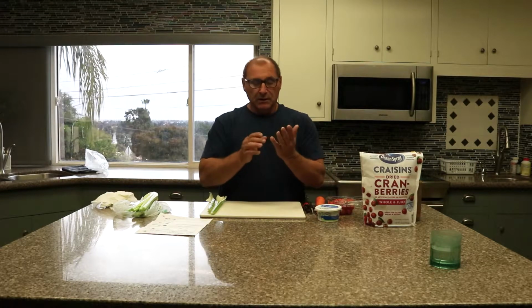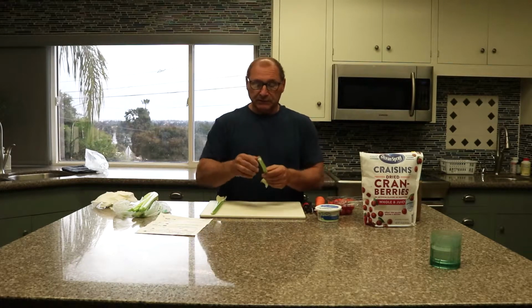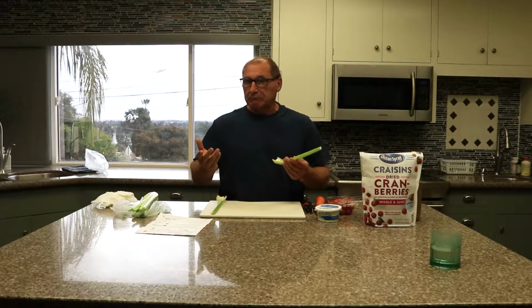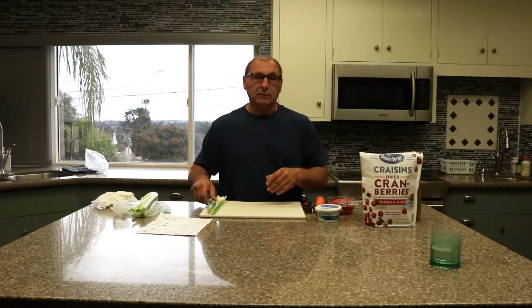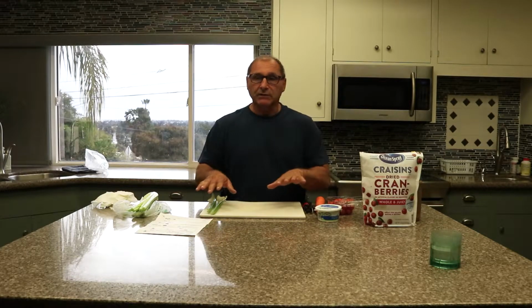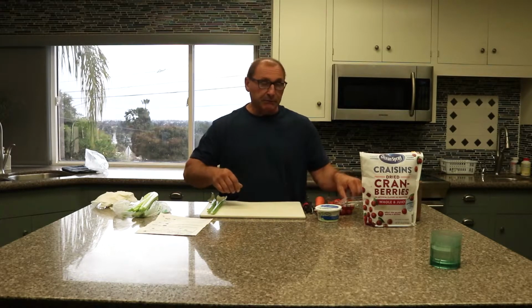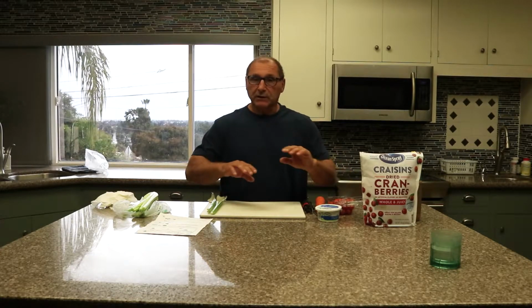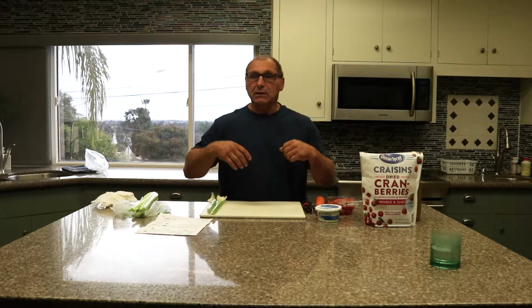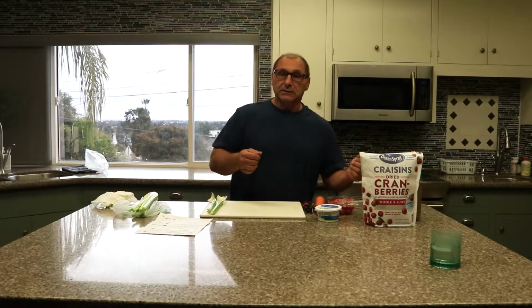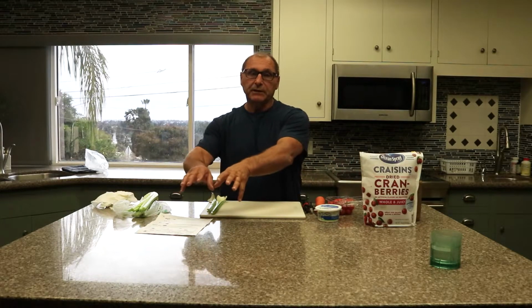Let me give you some examples of an appetizer. It can be celery, just chopped up pieces of celery. That could be an appetizer. It can be a variety of vegetables like cauliflower, broccoli, carrots, little cherry tomatoes like this. Those can all be considered appetizers. It can be chips and cheese. It can be chips and salsa. It's just a little something.